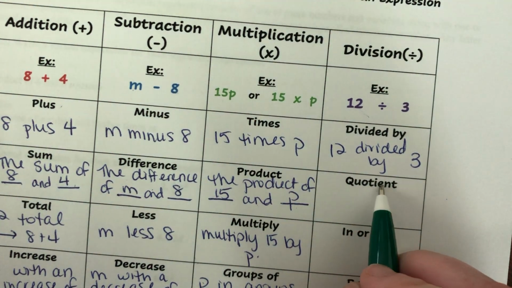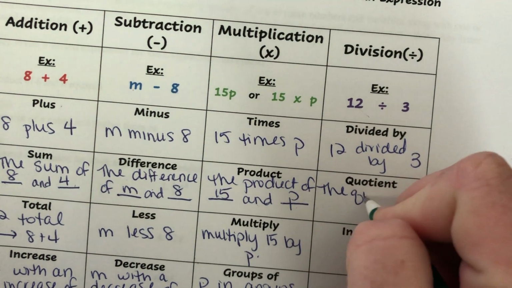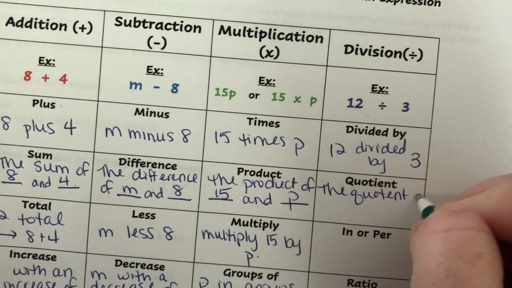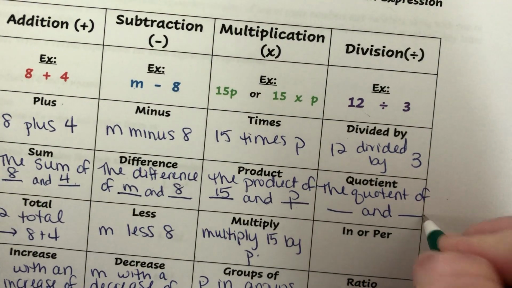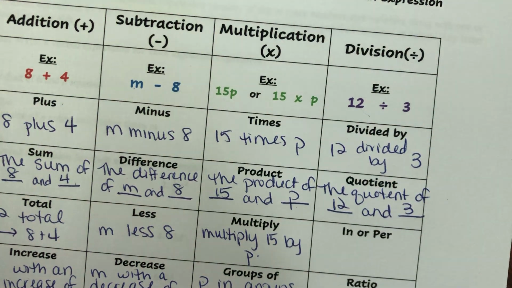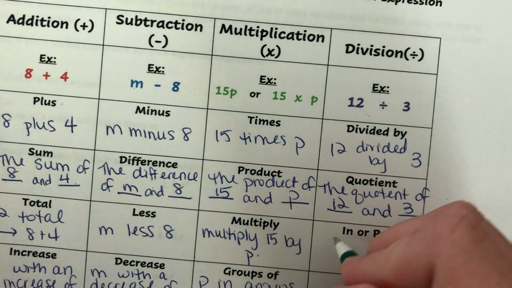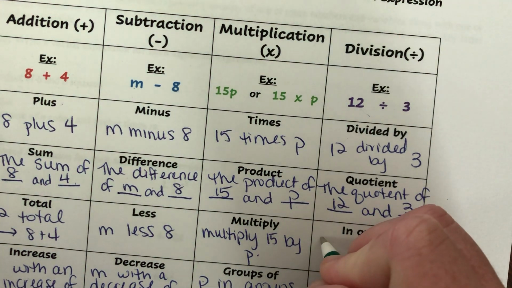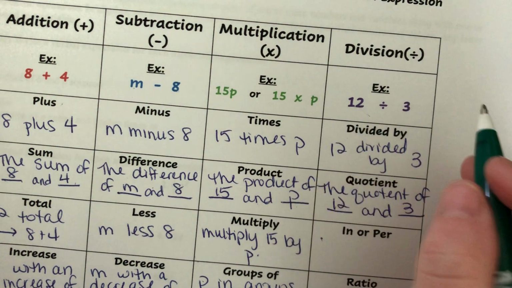You could say the quotient of, and whenever you say that, the quotient of, you just list your two things with the word and in between them. The quotient of 12 and 3. You could say in or per. So we could say, that's not a great example, the 12 divided by 3.